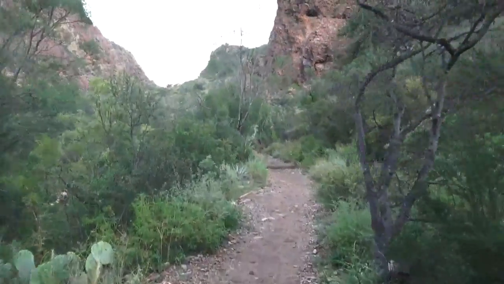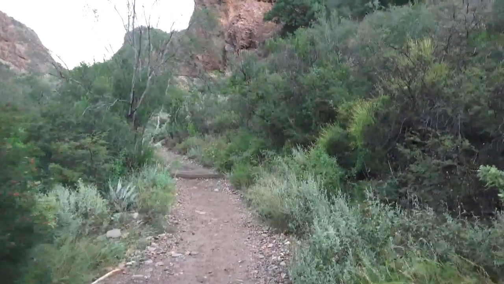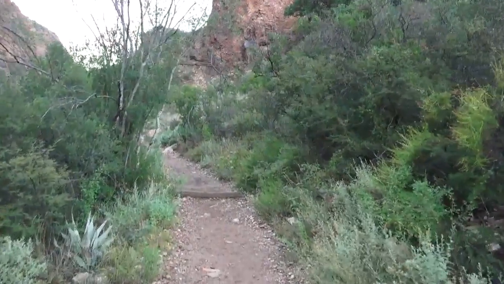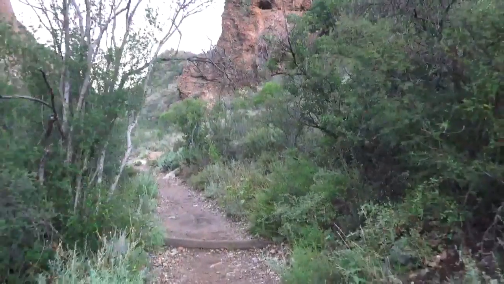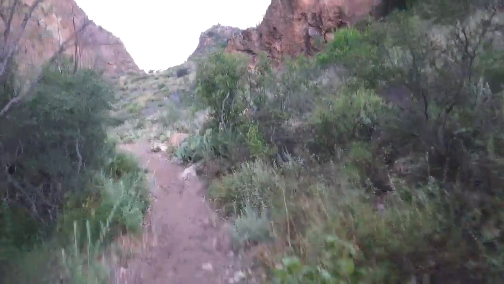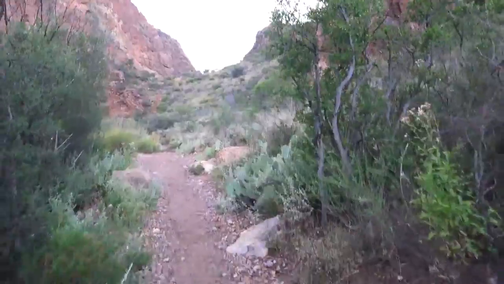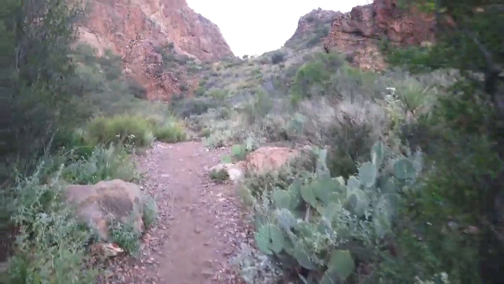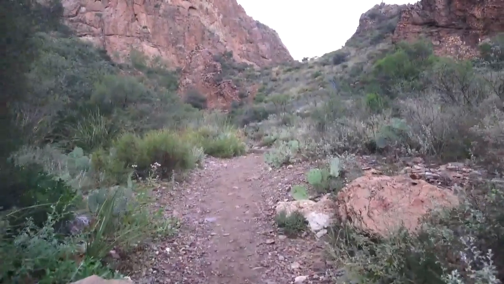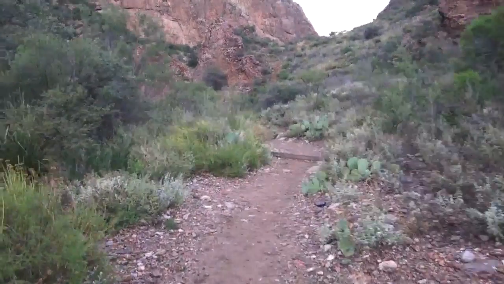I don't think more than a quarter mile to go, and then I'm going to leave this trail and branch off to the right on the Oak Spring Trail, I think it's called. And then that'll start heading up. So my lowest elevation here is right around 4,800 feet. The summit of Vernon Bailey is 6,670, I'm pretty sure. So 1,800 foot climb.